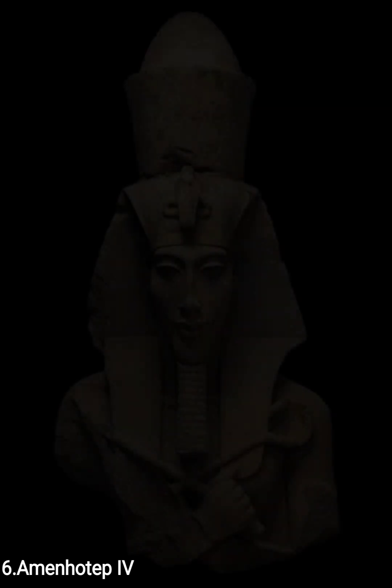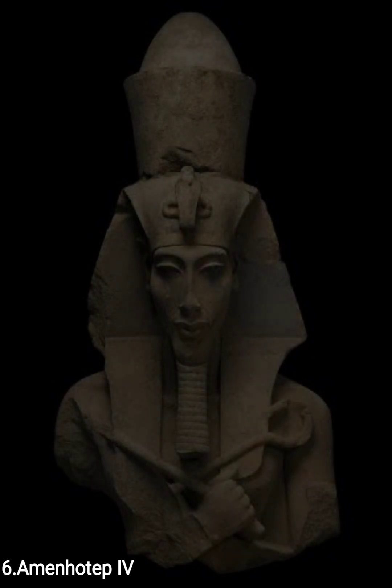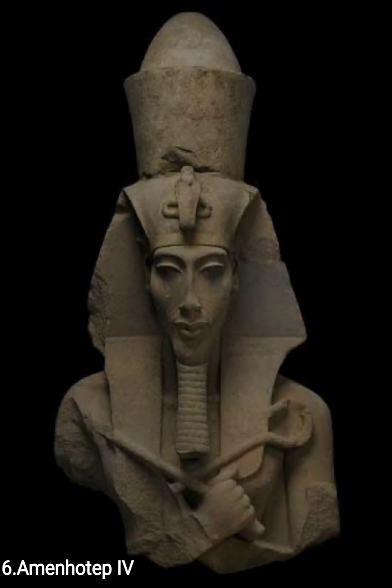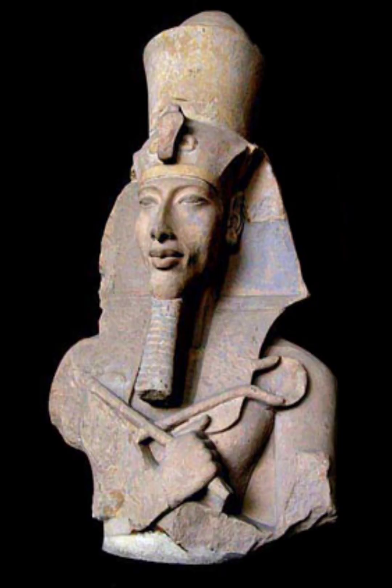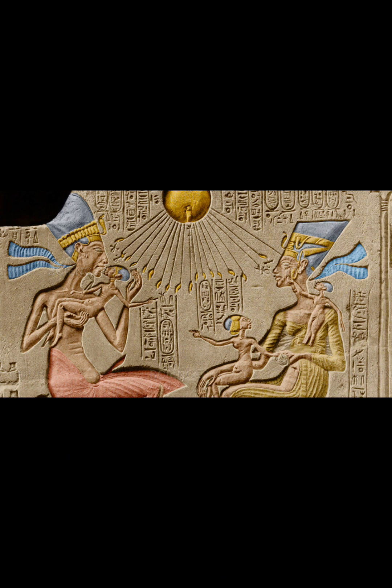6. Amenhotep IV. Akhenaten, also known as Amenhotep IV, was a pharaoh of the 18th dynasty. His reign lasted from 1353 to 1336 BC and was not liked by his people because of the unpopular reforms that took place. The Egyptians had been used to worshipping a large number of deities, but Akhenaten tried to change this religious tradition to monotheism. This god was Aten, a kind of solar deity related to the god Ra.